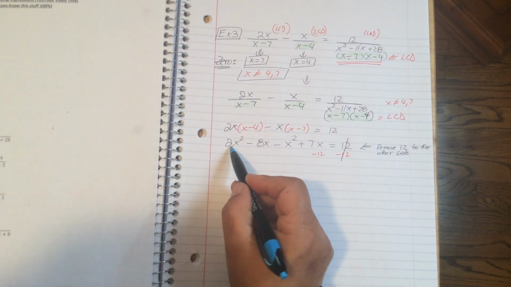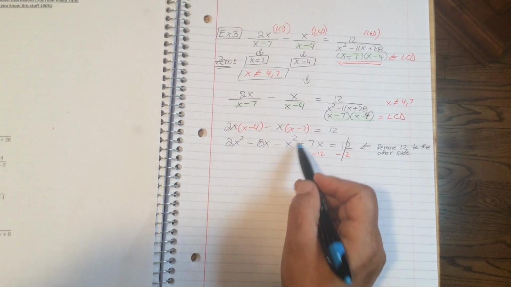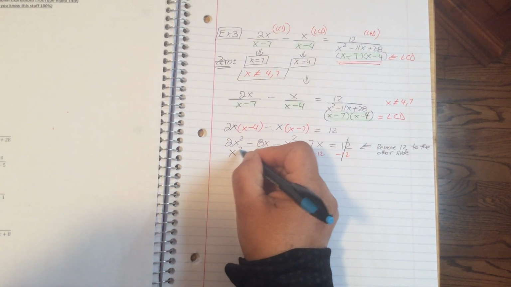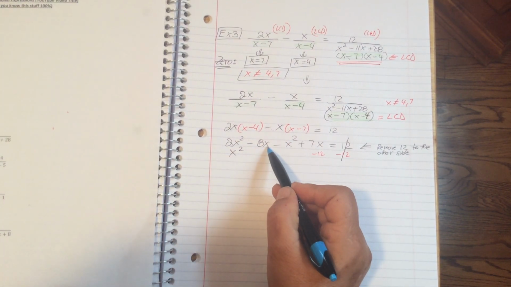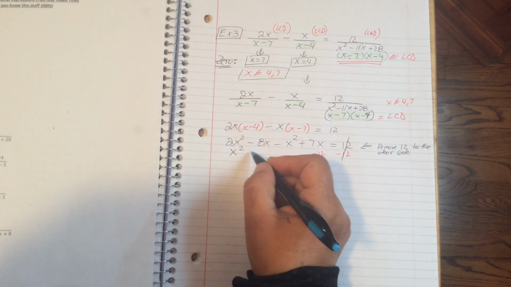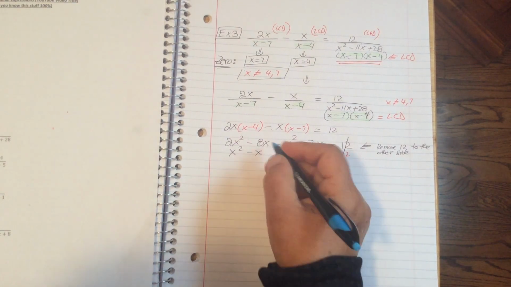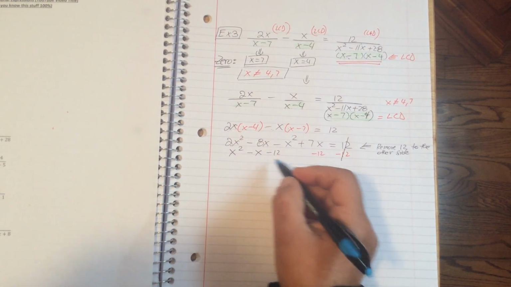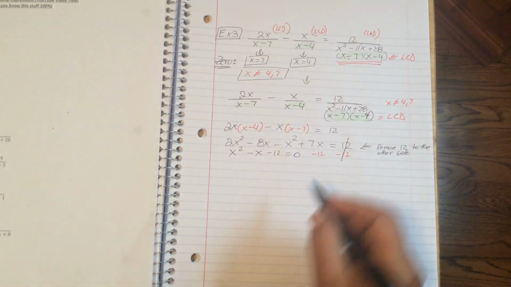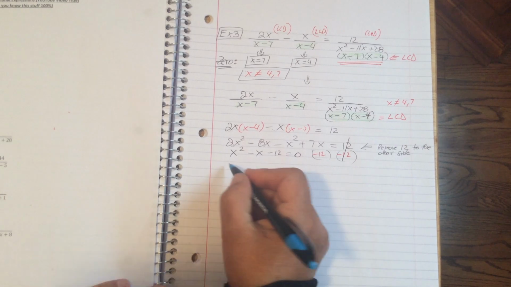And let me combine now. I have 2x squared minus x squared, which is 1x squared. I have negative 8x plus 7x, which is exactly negative 1x, and I have negative 12 equal to 0. Okay? This was my idea.